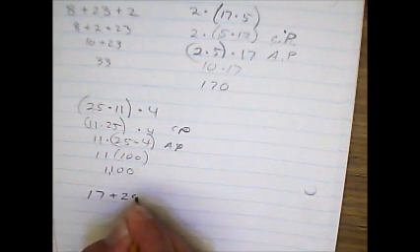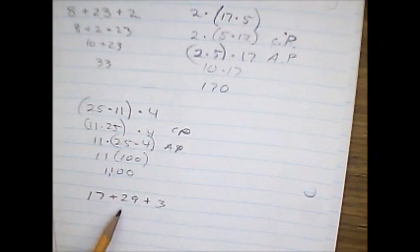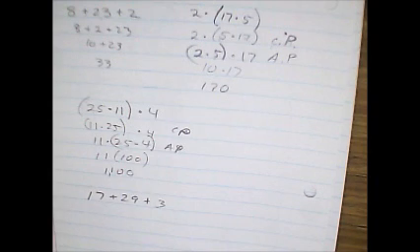17 plus 29 plus 3. Okay, here's what I want you to do. Find a partner in your group. One of you explain how to solve this, and which property or properties you're going to use. Ready? Go.